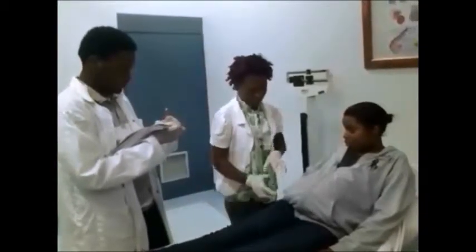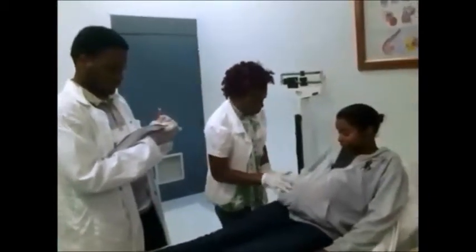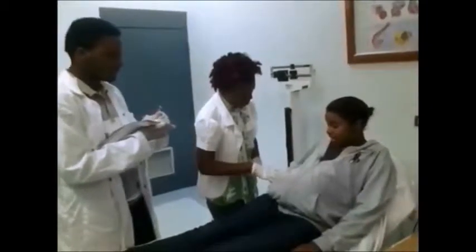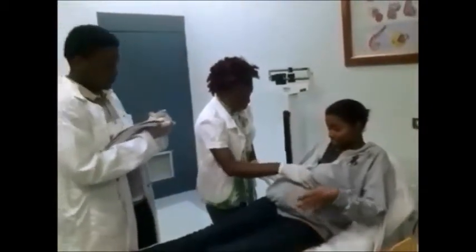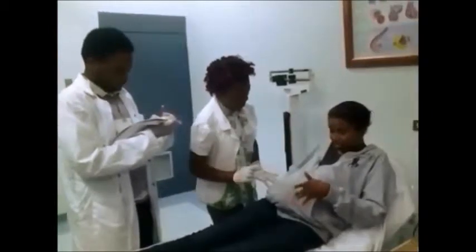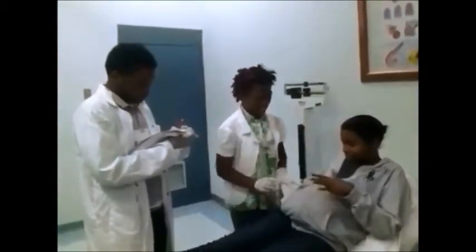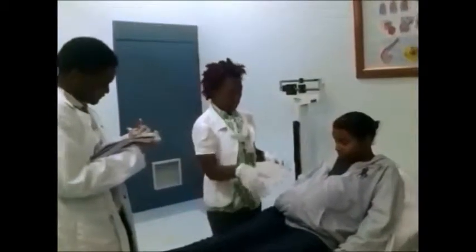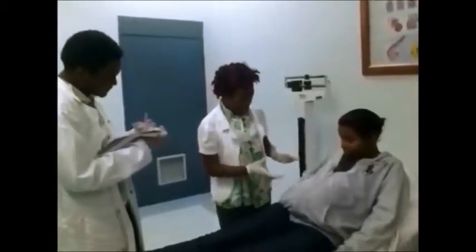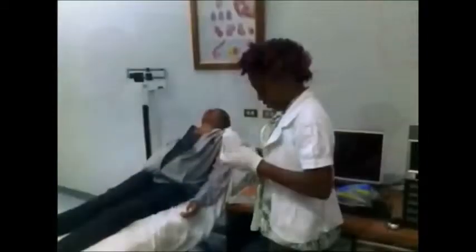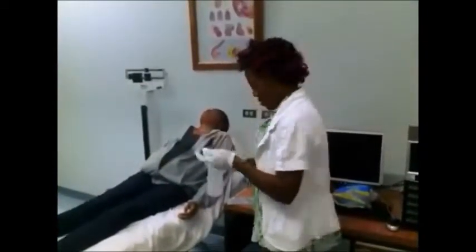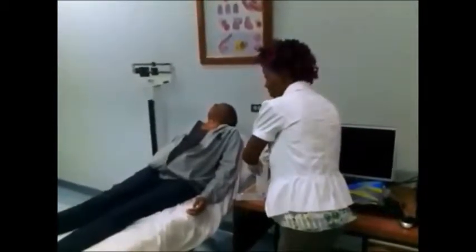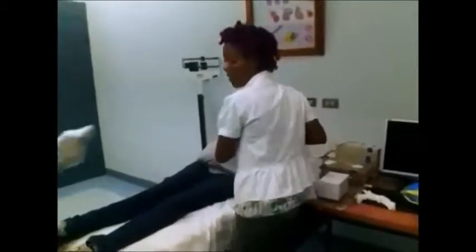The intern takes notes as the doctor examines the patient. The patient cautions the doctor that it is hurting. The doctor, after informing the patient that she has to perform a biopsy, then proceeds to prep the patient for the biopsy.